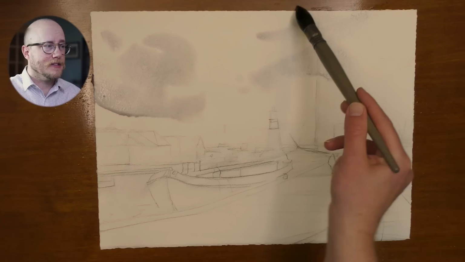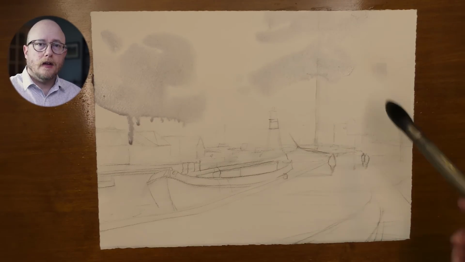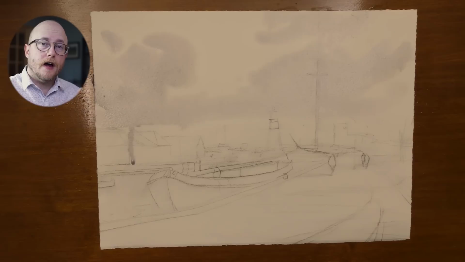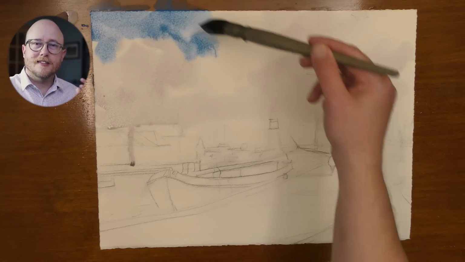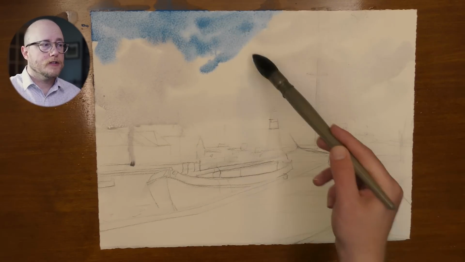I'm laying in the sky. The first thing I do is lay in some light gray for some clouds. Now the sky isn't the main point of this painting. I want enough of an impression of the sky to enhance the feeling of the scene. So I laid in some light gray for the clouds, and now, while everything is still damp, I'm negatively painting around the clouds with some blue.